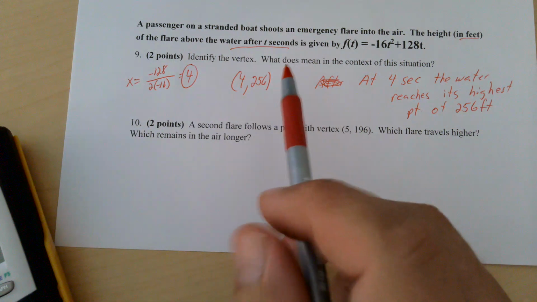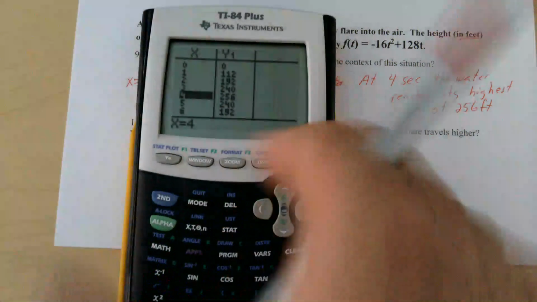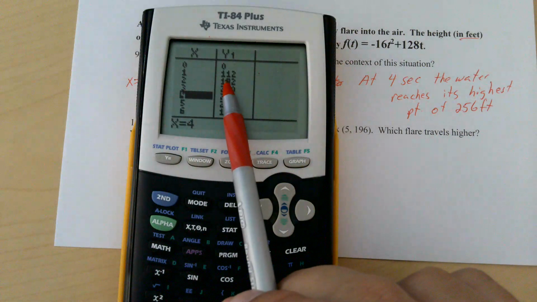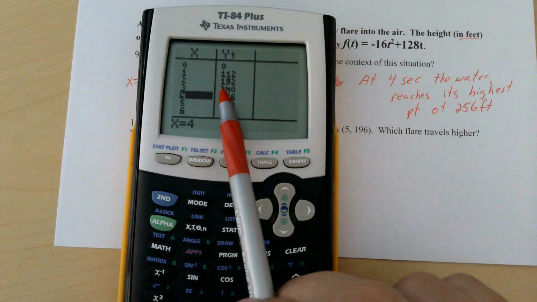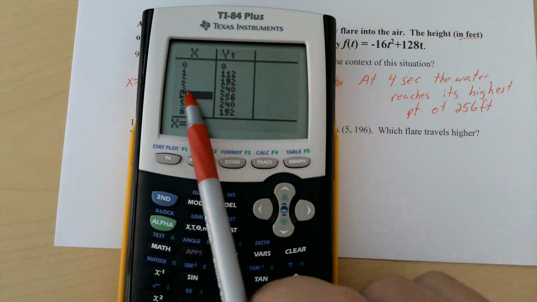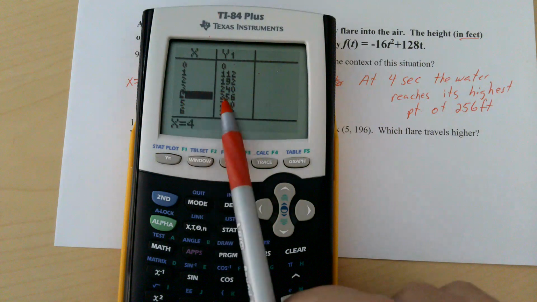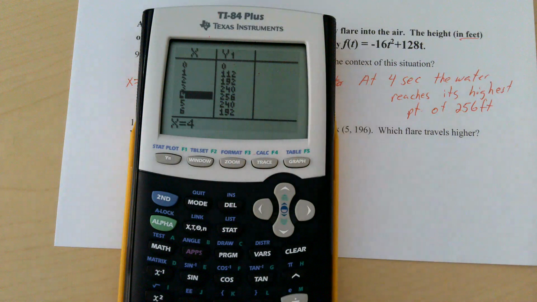So it's a flare. You start counting. You can see after 1 second, it's already at 112. After 2 seconds, it's 192 feet. 3 seconds, 240. 4 seconds, it reaches its highest point. Then it starts coming back down.